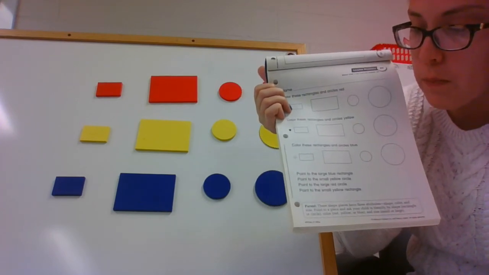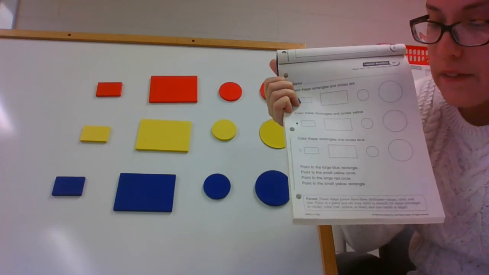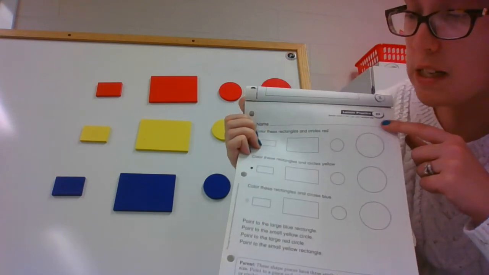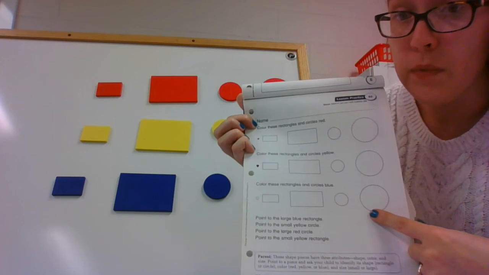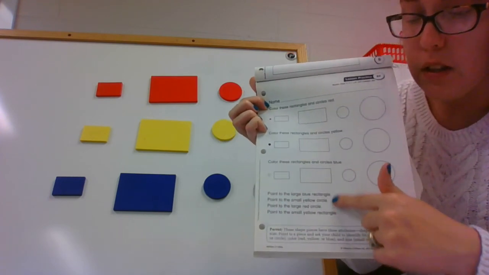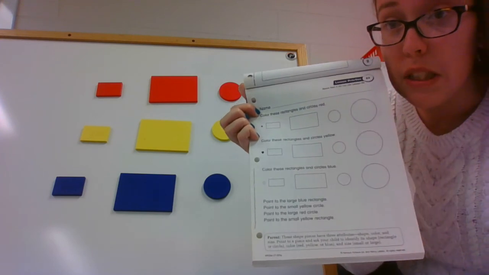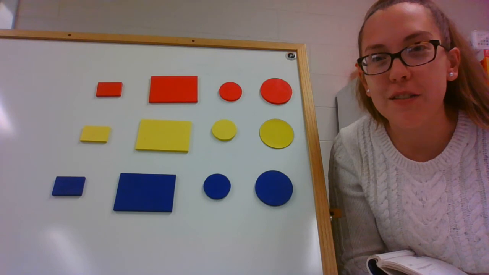And then you're supposed to point to the small yellow circle, the large red circle, and the small yellow rectangle. So what I need you to do is follow the directions and color each row what the directions tell you, and then go through this part with a grown-up. Have them read it, and you point to the shapes that they tell you to. Okay? I hope you have a good rest of your day, friends.